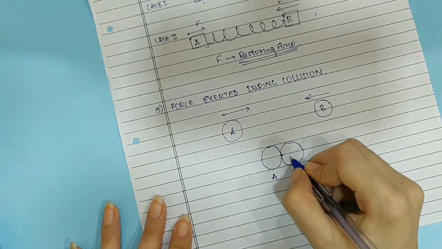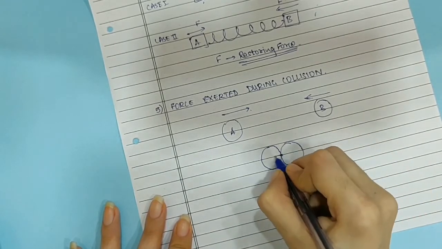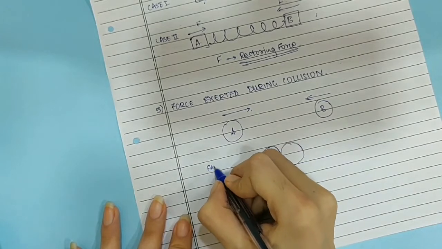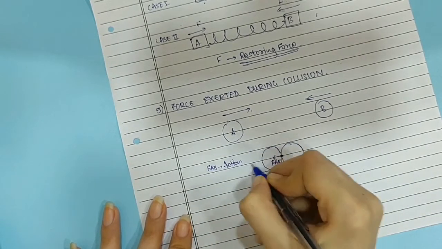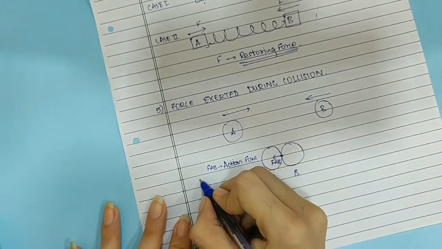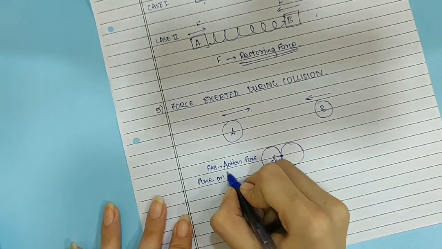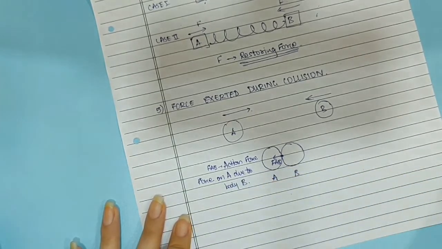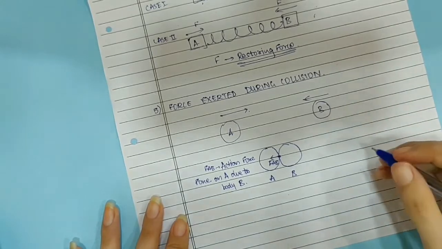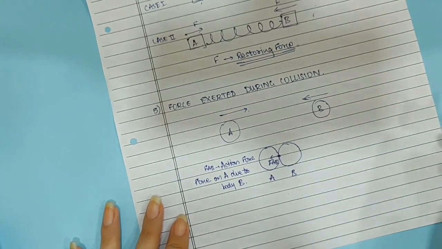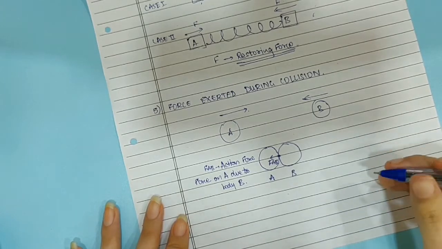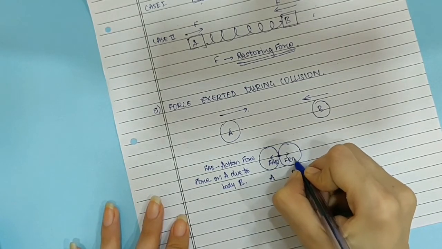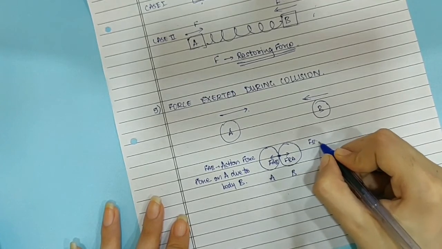The body B exerts a force FAB on body A. This FAB force is the action force, and it is the force on A due to body B. Now at the same time, there is an equal and opposite force known as the reaction force, which is exerted by body A on body B, which is called FBA.